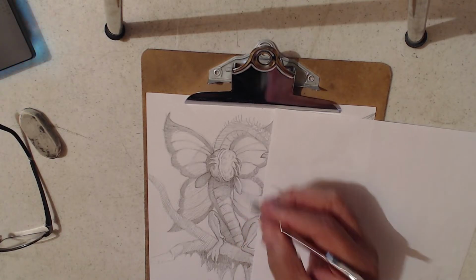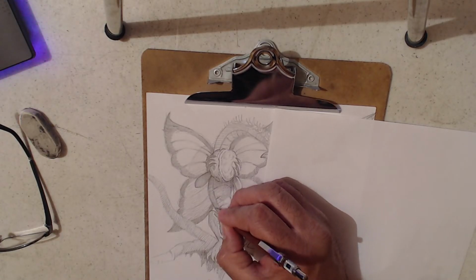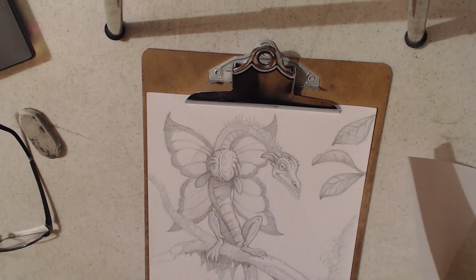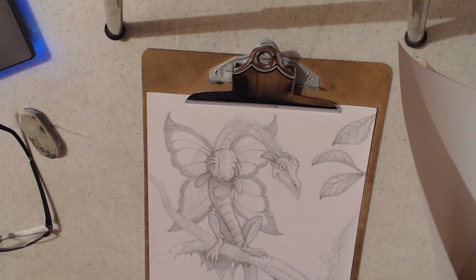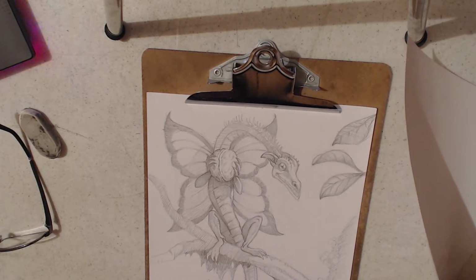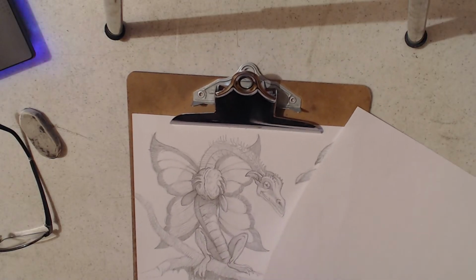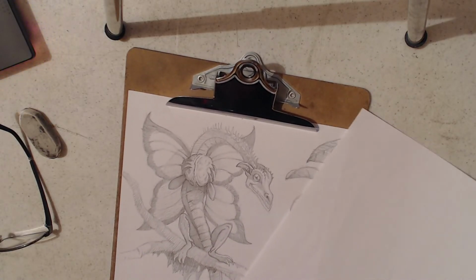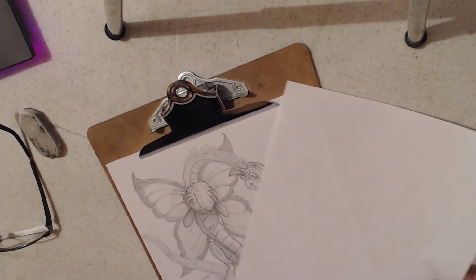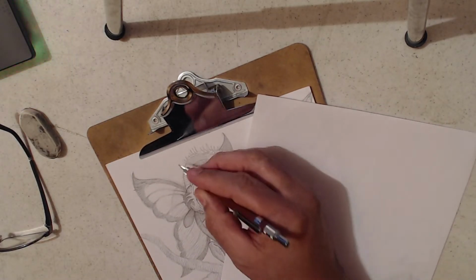I'm doing all this in HB. I have not gotten any darker. I don't think I have to get any darker. Sometimes I use my HB, which is darker. Oh yeah, what was I doing? I was gonna do the neck.